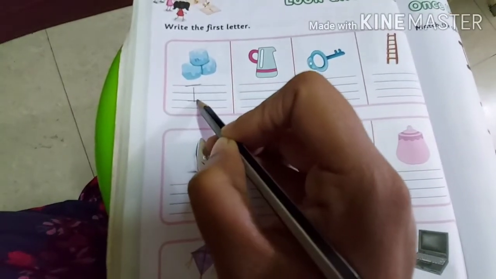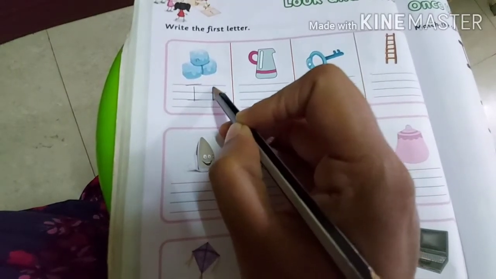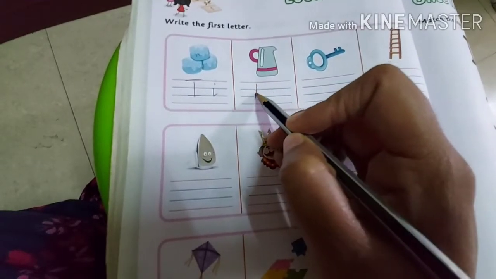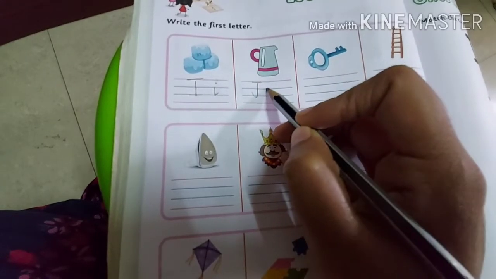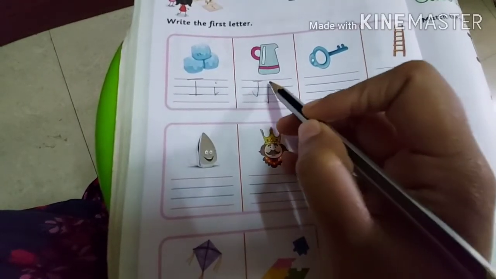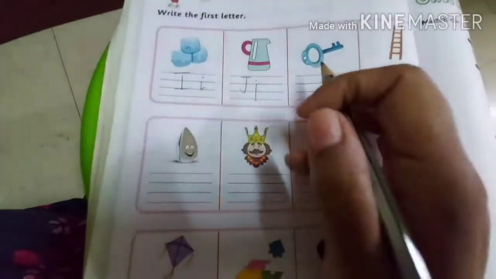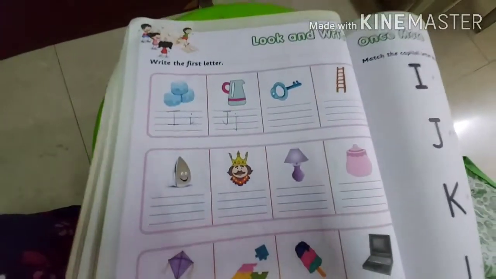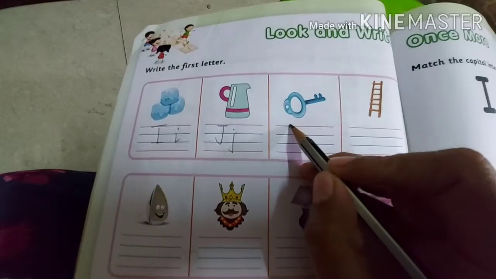So what is the letter that comes? I. Okay, whatever letter comes, you have to write it below. And for the second picture, that is jug, J, J sound. So what is the letter? J, J. You have to know the sound and find it, or as soon as you see the picture, you should find which letter comes and write it.